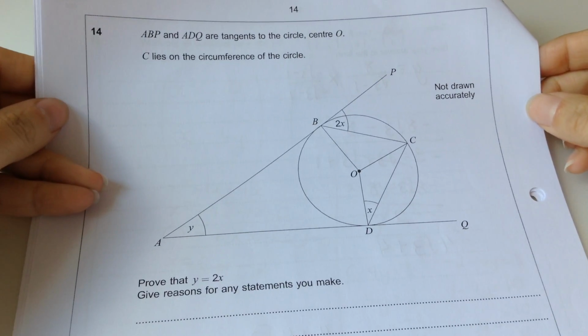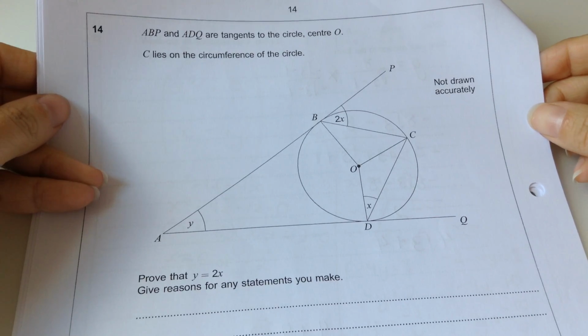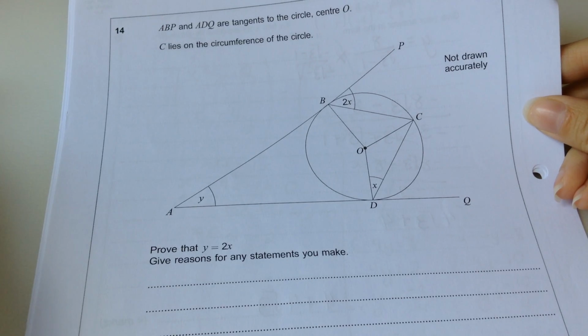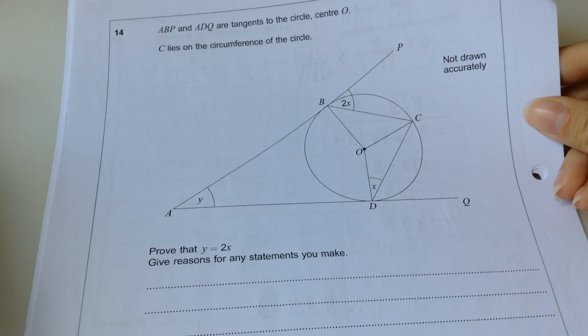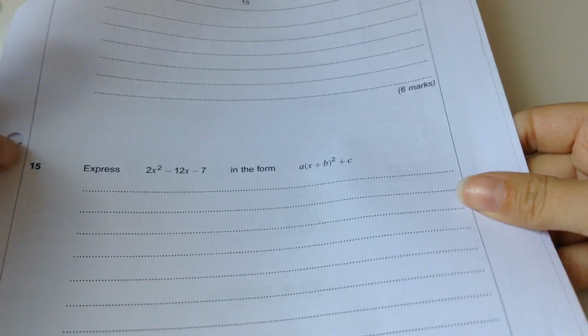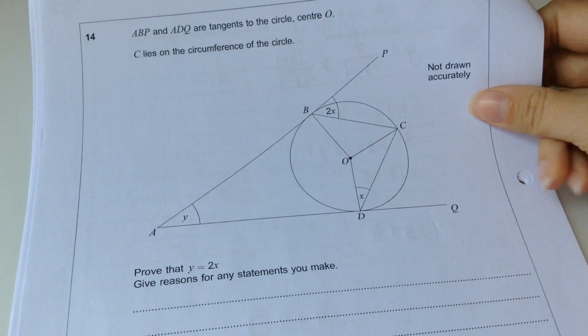Okay, ABP and ADQ are tangents to the circle, centre O. C lies on the circumference of the circle. Prove that y equals 2x. Give reasons for any statements you make. They've given me loads of space, on the back as well. 6 marks. Okay, let's go for it.